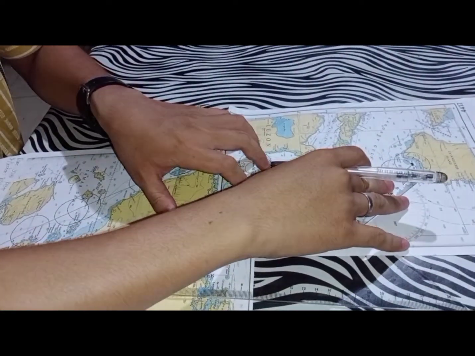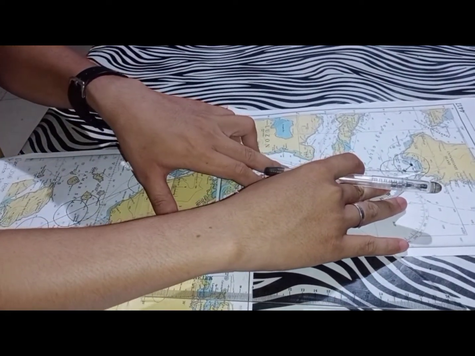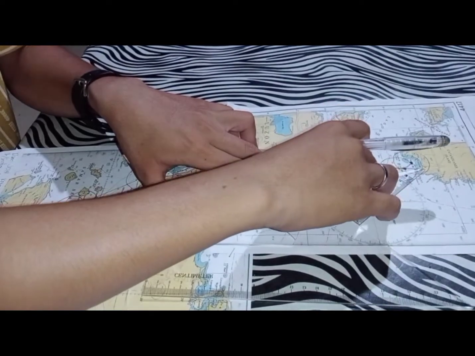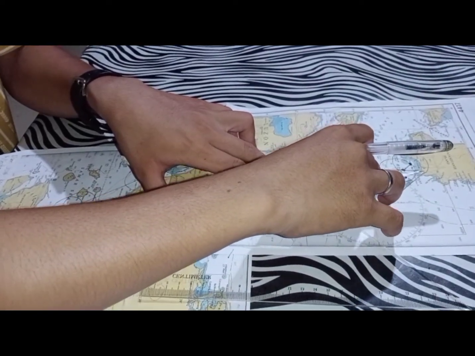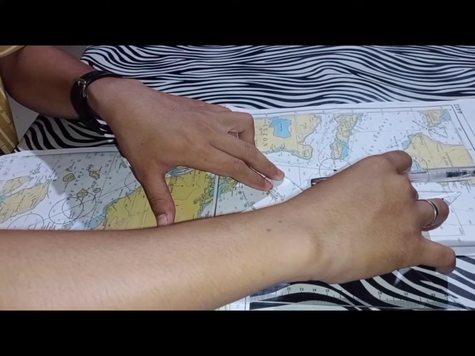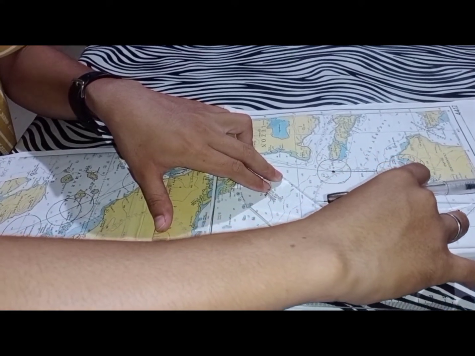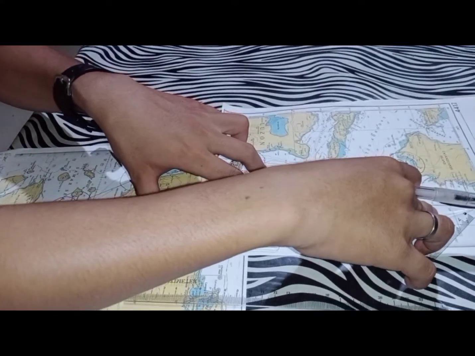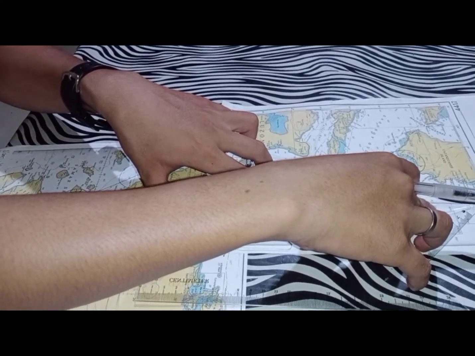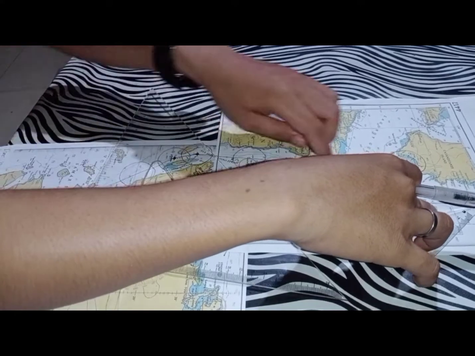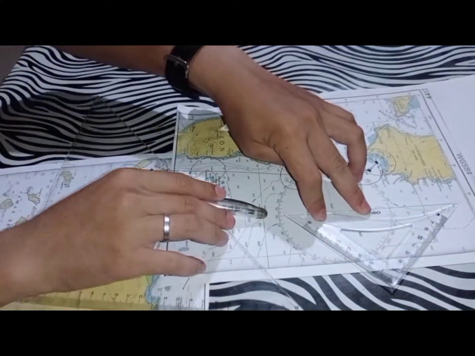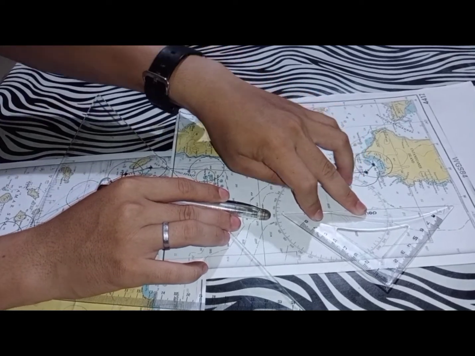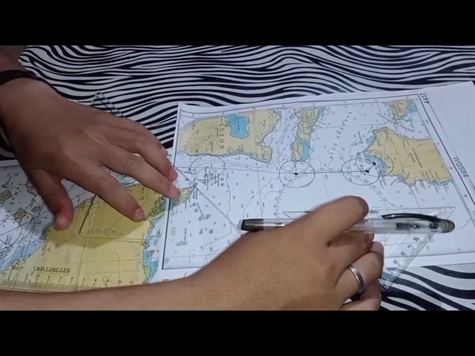In getting the true bearing, just simply drag your triangular ruler to the compass rose. So here, what you can see, we have 182 degrees true with a speed of 10 knots.